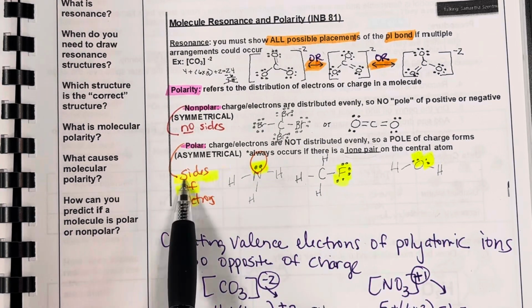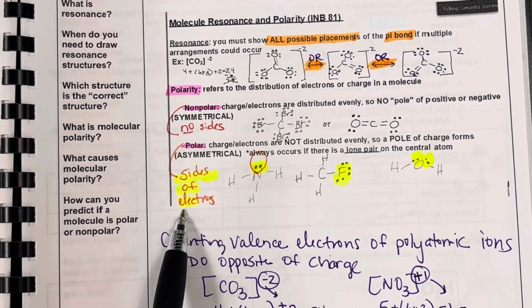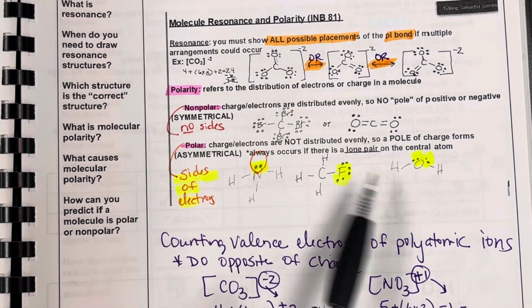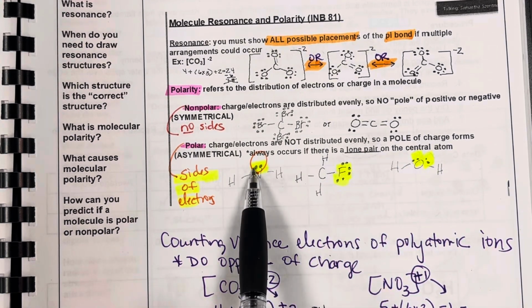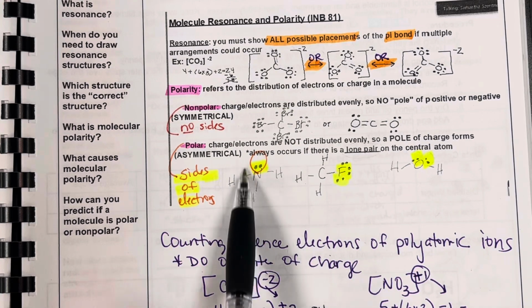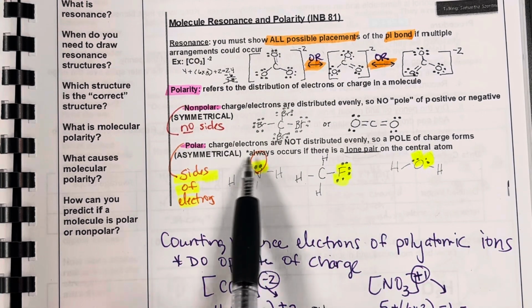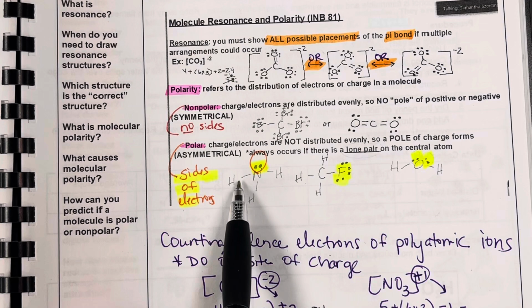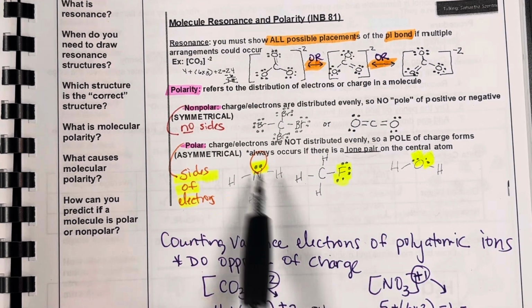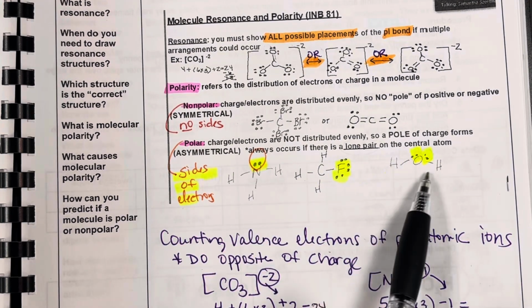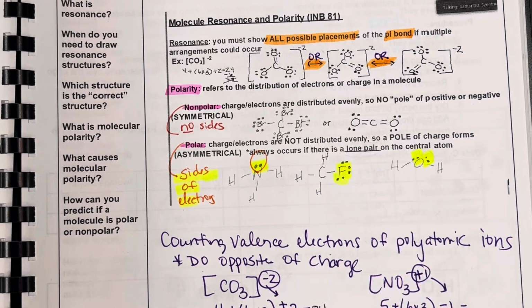And so we remember if polar means sides, then a polar molecule has electrons more on one side than the other. Anything that has a lone pair automatically is polar because those lone pairs are not being shared between atoms, and so they really have a negative dipole. So I can see automatically this does not look the same all the way around, so that's going to be polar. Same thing here, it doesn't look the same all the way around, so it's going to be polar.